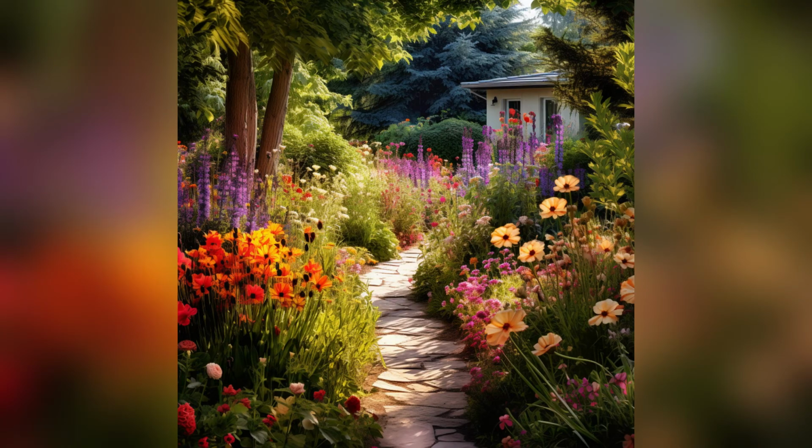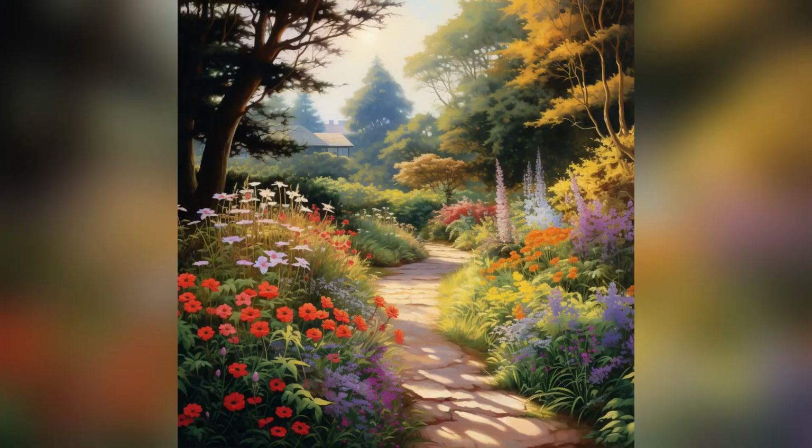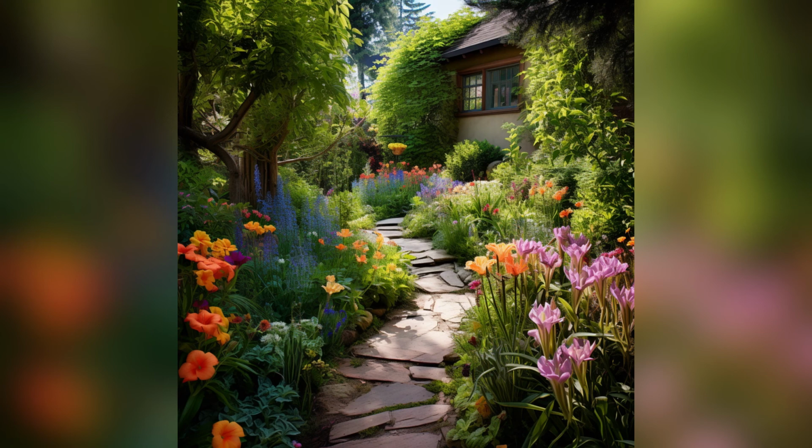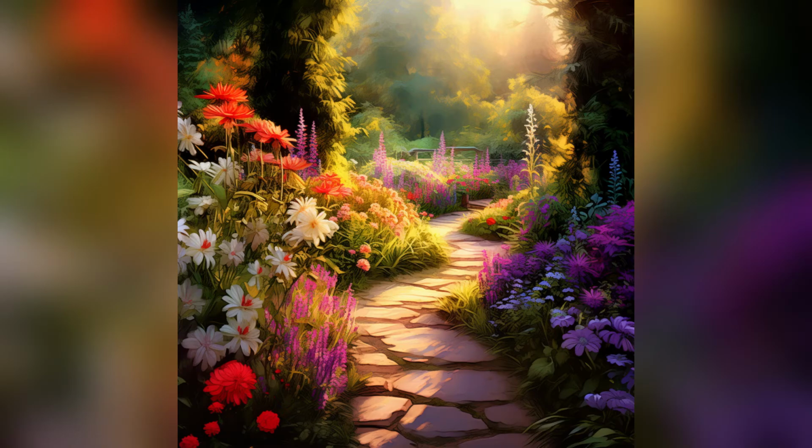Picture your home as a canvas and your landscape as the frame that enhances its beauty. Whether you lean towards a classic elegance, a modern chic vibe, or a bohemian burst of colors, we've got inspiration tailored just for you.